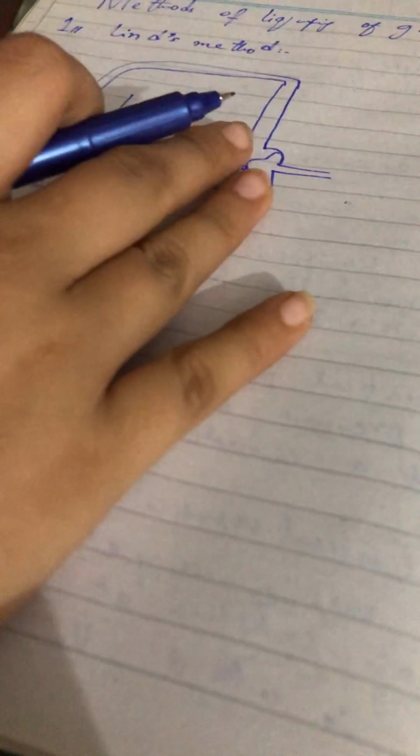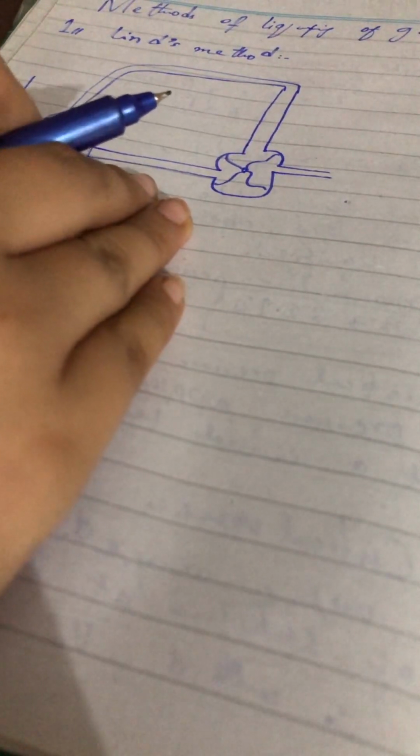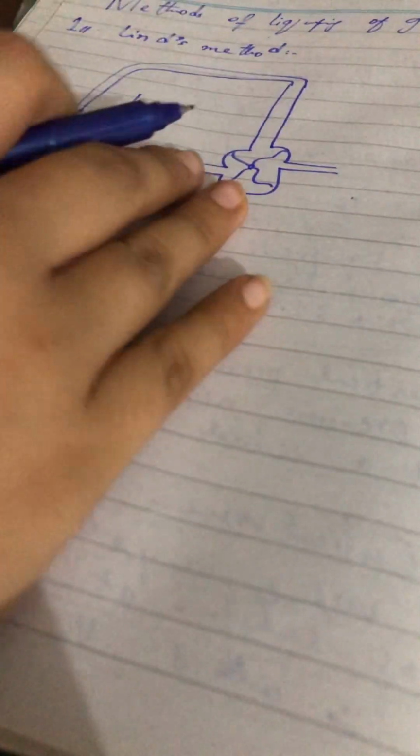So here we have a diagram of Linde's method. By this diagram I will tell you what Linde's method of liquefaction of gases is. Here this is the compressor, and from here we add fresh air.